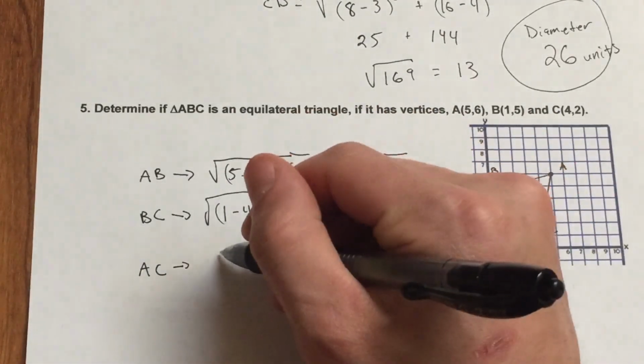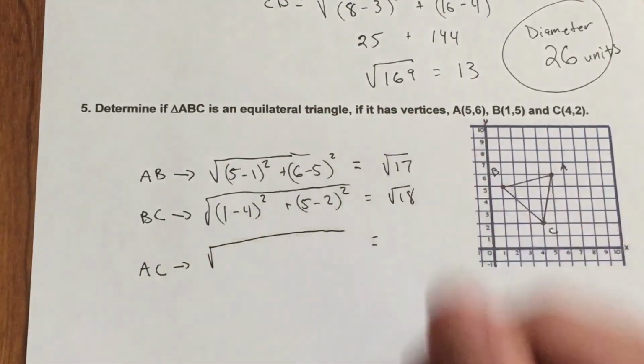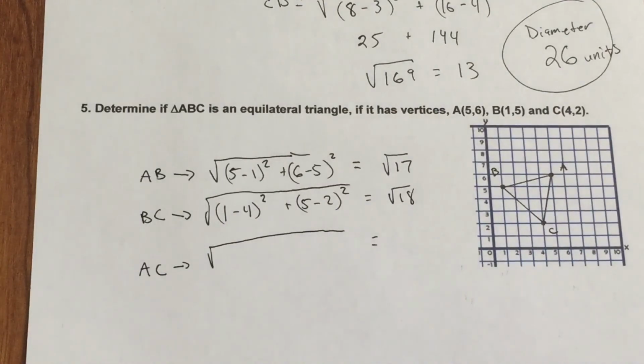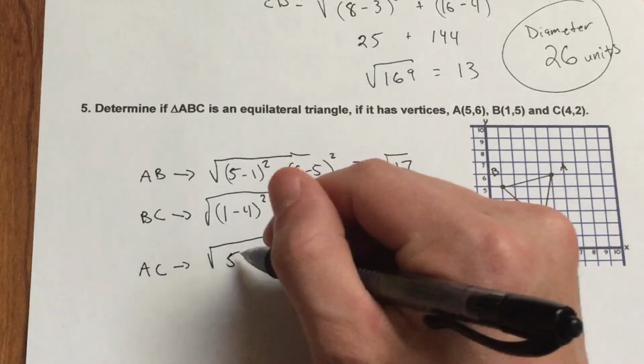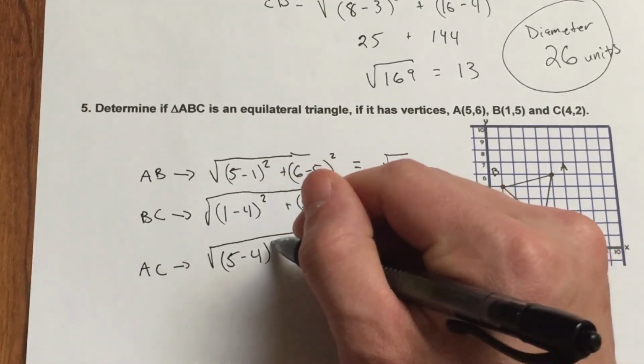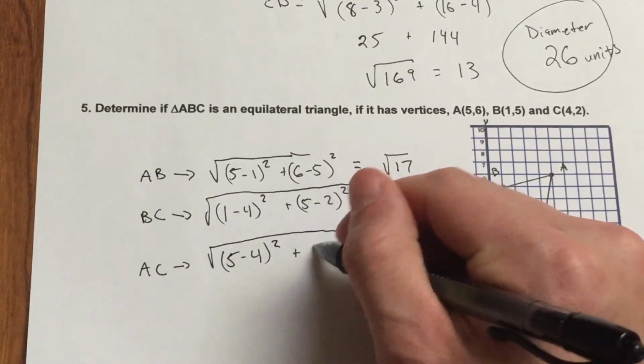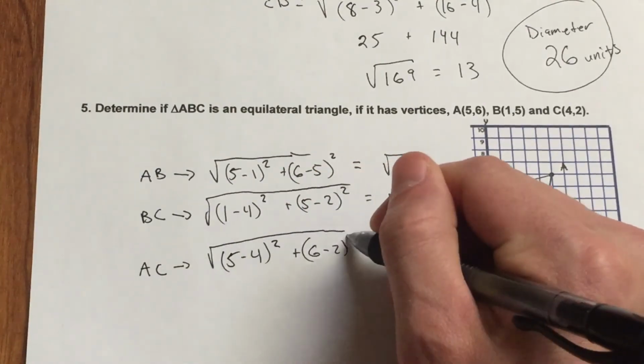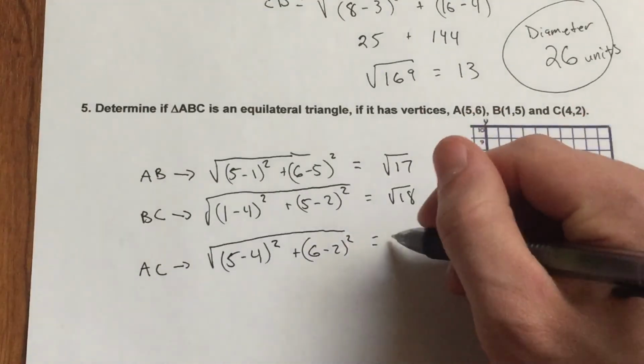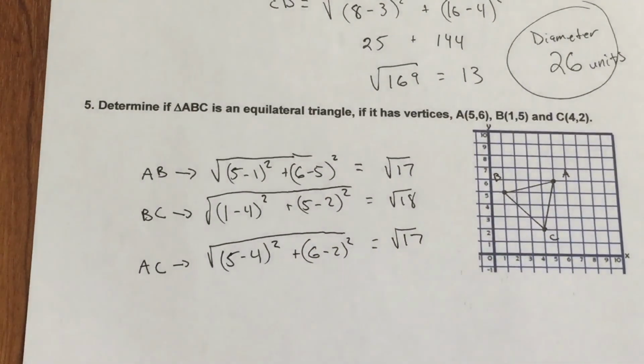I'll write this out as well. We can go ahead and calculate AC just for the sake of completing this problem. But we already know that it is not equilateral because if it was equilateral, it would have equal side lengths. We can see that 2 of the sides have the same measurement, so it is not an equilateral triangle, but rather an isosceles triangle.